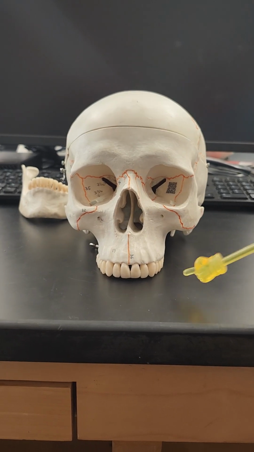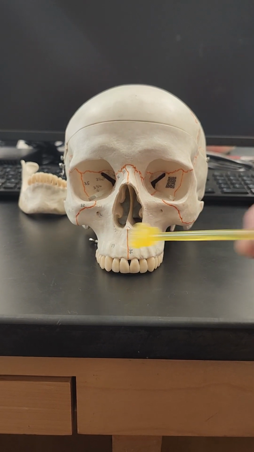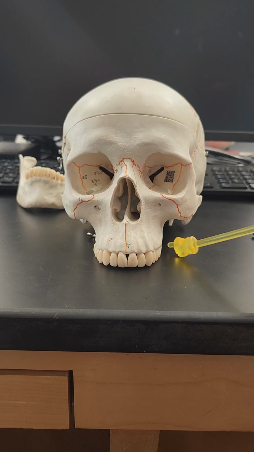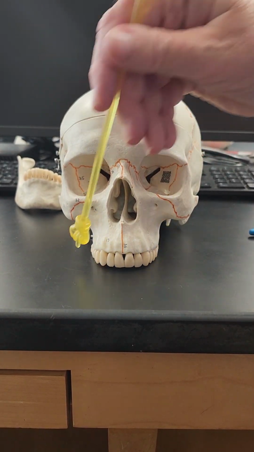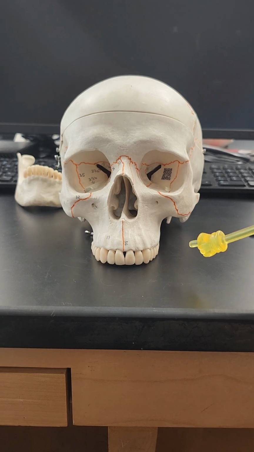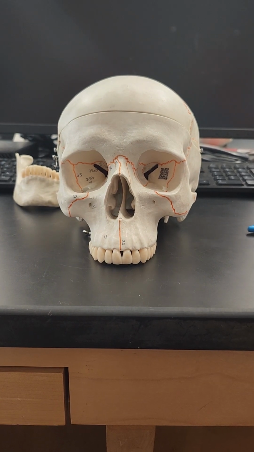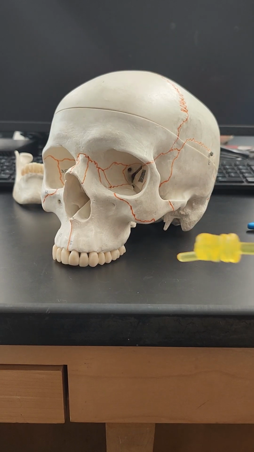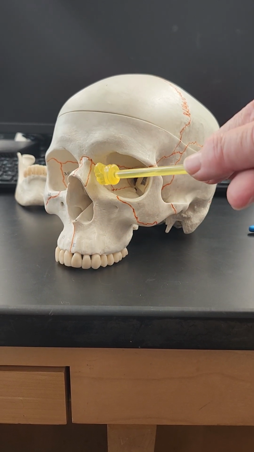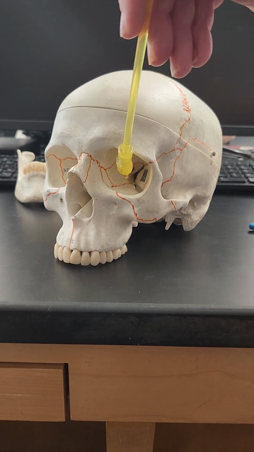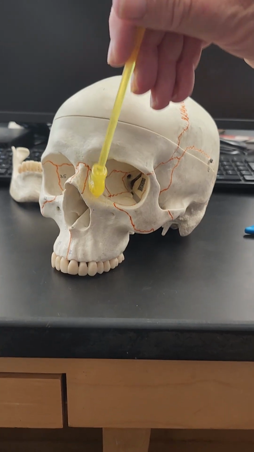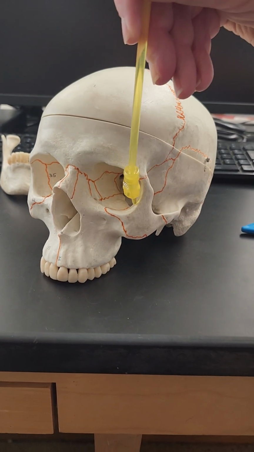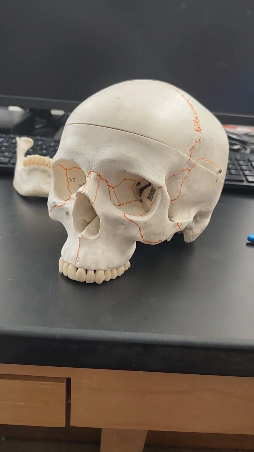Okay, so maxillary bones or maxilla, and notice the teeth. Our upper teeth are our maxillary teeth. All right, now let's look inside the orbit. So we see the maxilla bone forms part of the floor of the orbit or the bony eye socket. The zygomatic bone also helps form the floor.